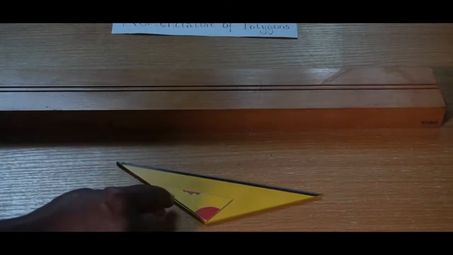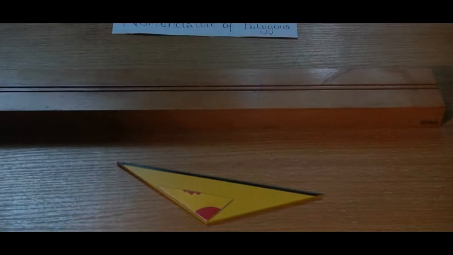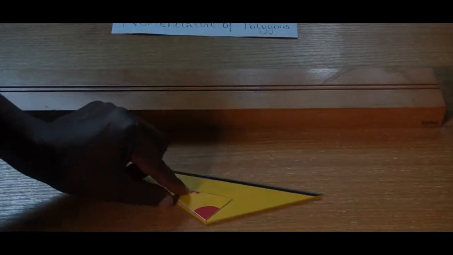Yes, the angle is actually greater than a right angle, so it's an obtuse angle. So this triangle is called an obtuse angled isosceles triangle.